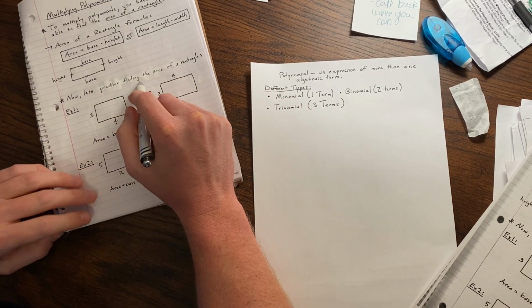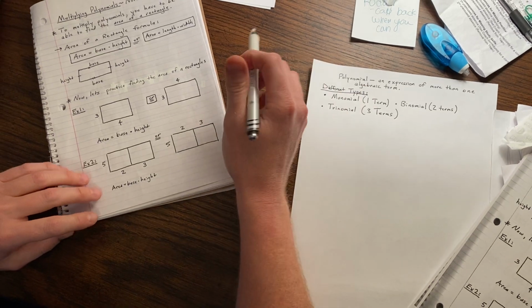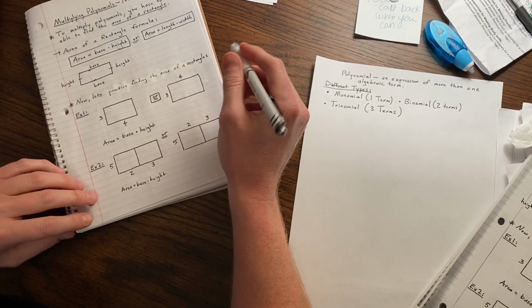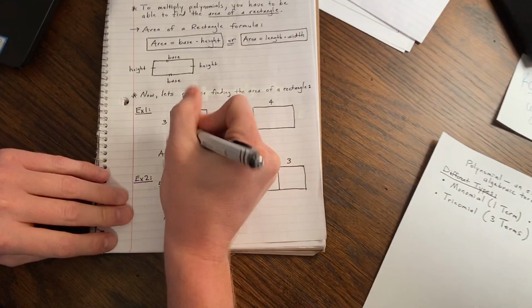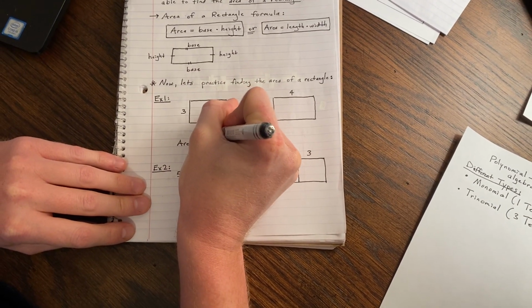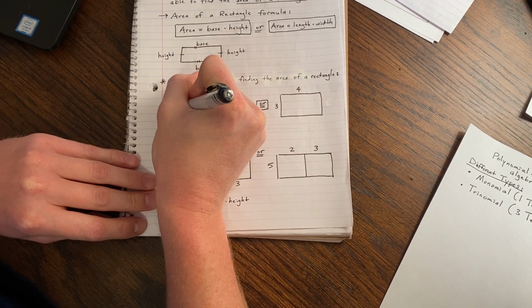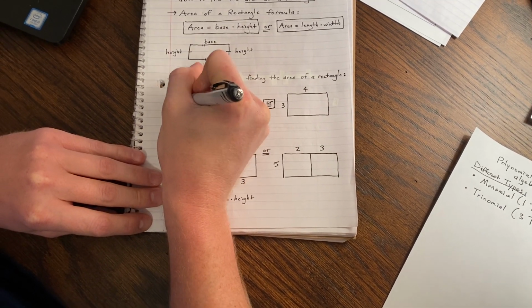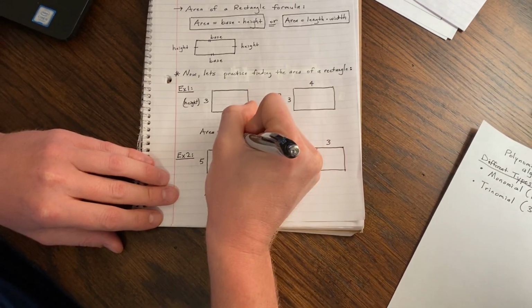Now, let's practice finding the area of a rectangle. What we've got to do is use our formula. So we have a rectangle. We have our base, and we have our height. So it's going to be 4 times 3.